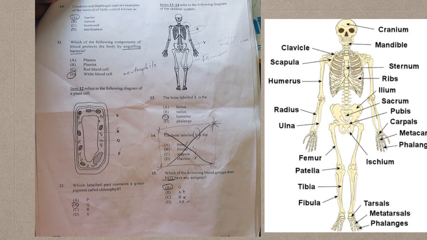And then this nice diagram here, which appears to be a cell, a plant cell to be exact. We can see that fixed shape. That fixed shape is because of that cell wall. So they're asking you which part do you think is the chlorophyll, the green pigment? So let's reason it out by the elimination method.